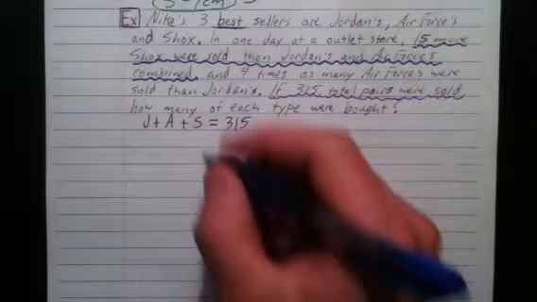Another equation we could set up, let's look at the second sentence. 15 more Shox were sold than Jordans and Air Forces combined. Okay, so let's underline that. That means if you add Jordans and Air Forces together, the Shox are going to equal that plus 15 more. So we could set up this equation.